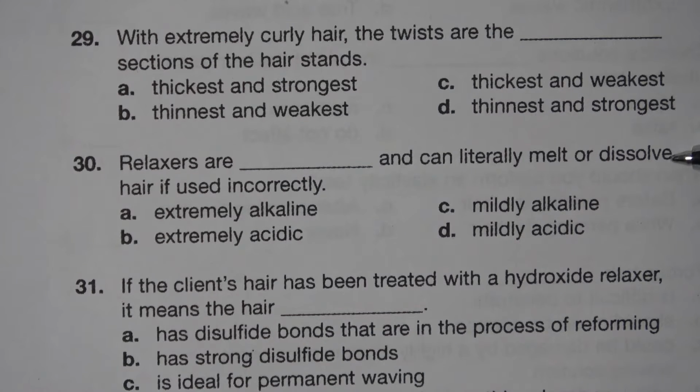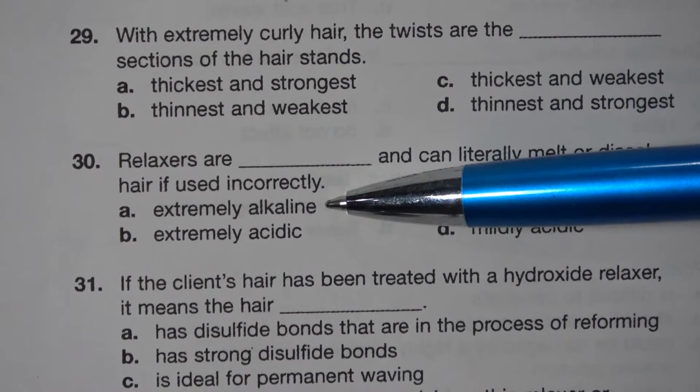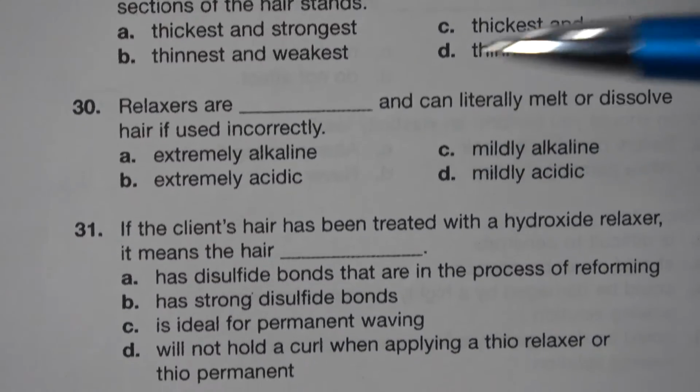Number 30. Relaxers are blank and can literally melt or dissolve hair if used incorrectly. Is it A, extremely alkaline, B, extremely acidic, C, mildly alkaline, or D, mildly acidic? Your correct answer is A, extremely alkaline.